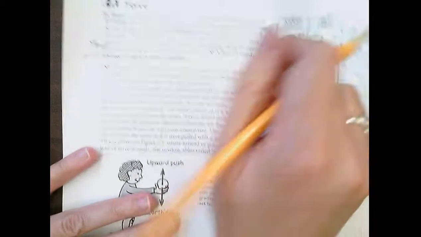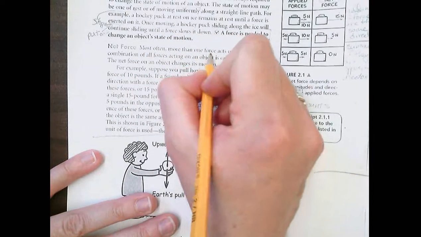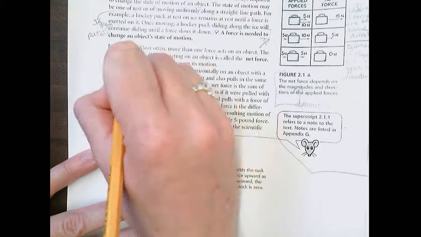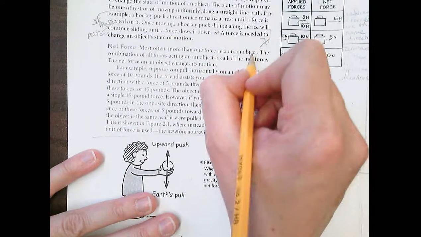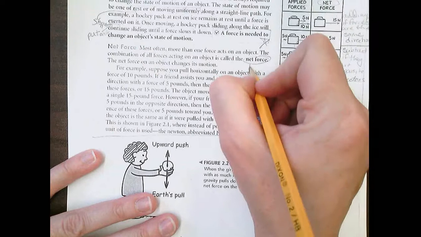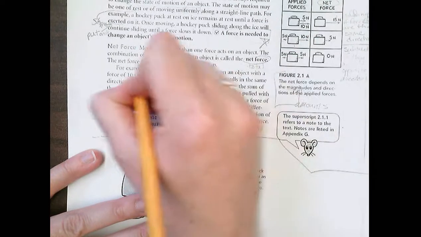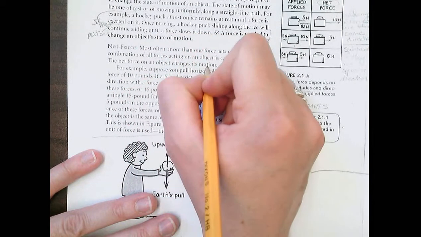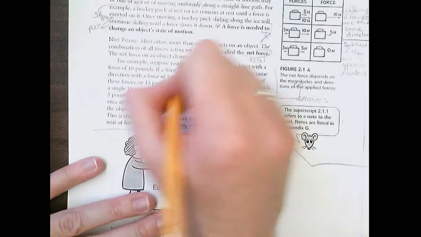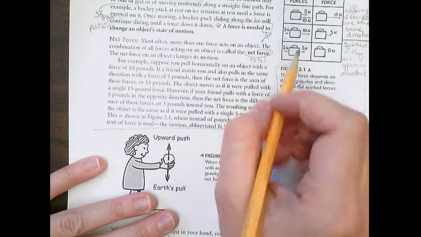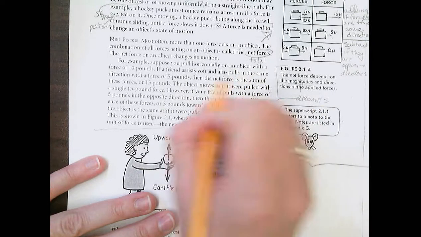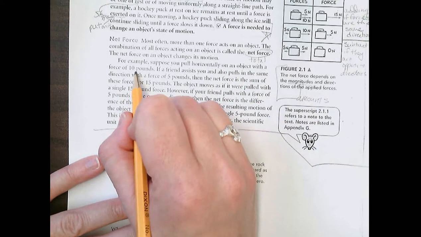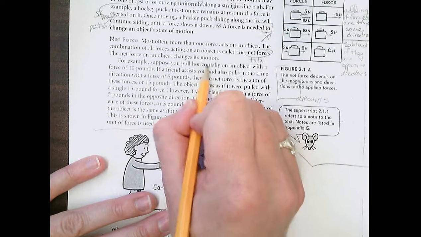All right, net force. Most often, more than one force acts on an object. The combination of all forces acting on an object is called the net force. So this is what I saw over here. That's the total. The net force on an object changes its motion. For example, suppose you pull horizontally on an object with a force of 10 pounds. Okay, so horizontally means like this way.